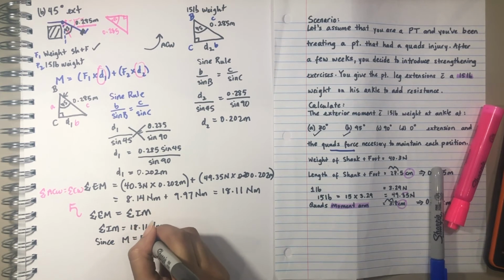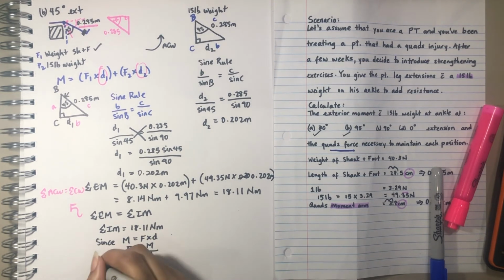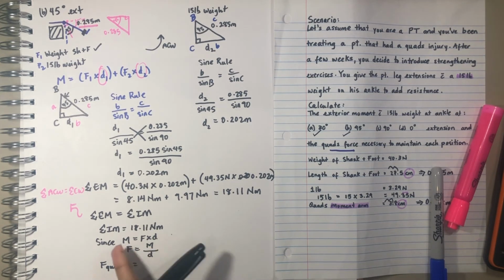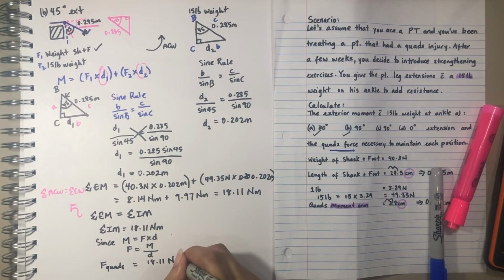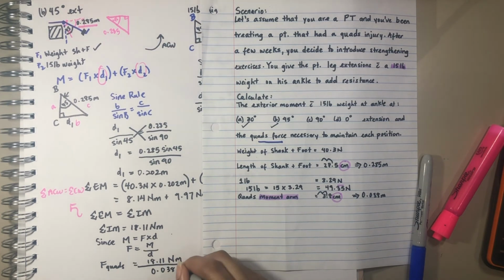So now when we're calculating the force the quadriceps has to generate, we know that since moment is equal to force by distance, the force would be equal to the moment over the distance. So therefore the force the quadriceps would have to generate, we could put F quads, subscript quads, is equal to the interior moment, because this is what the quadricep force generates, over the perpendicular distance, which is what they gave us, which was 0.038 meters.